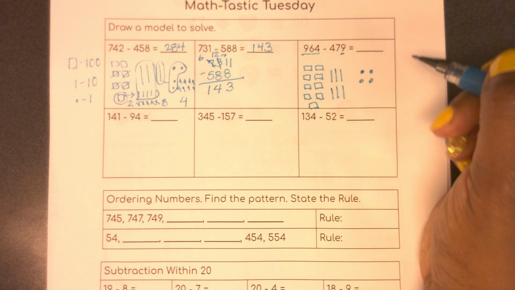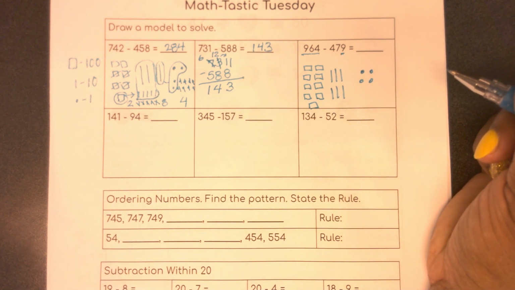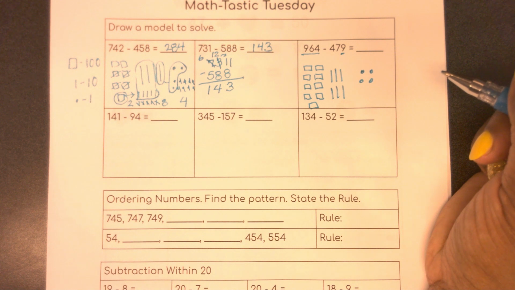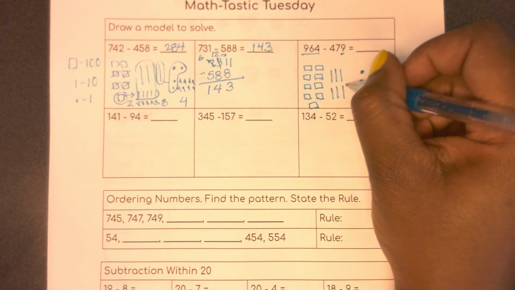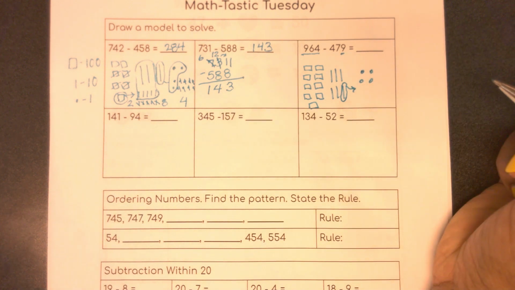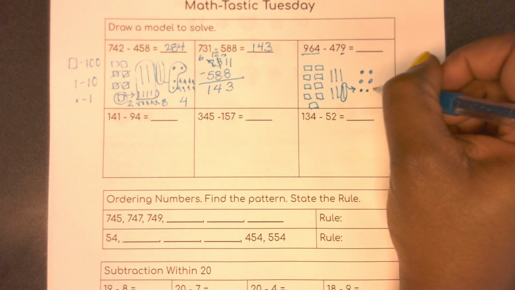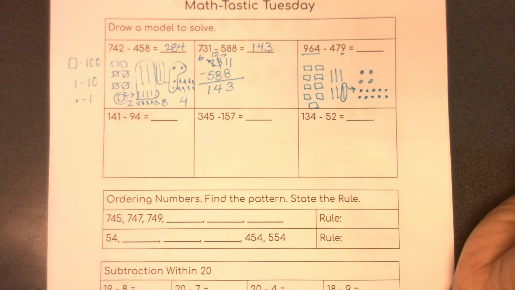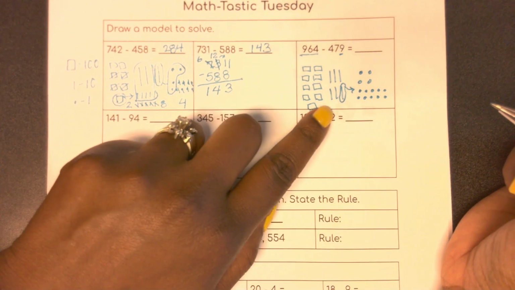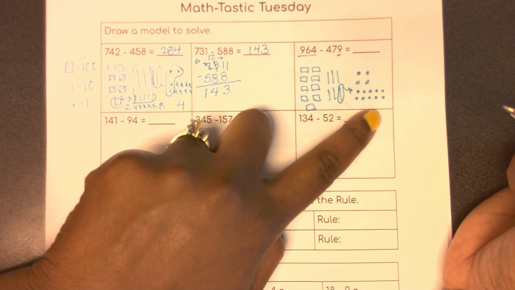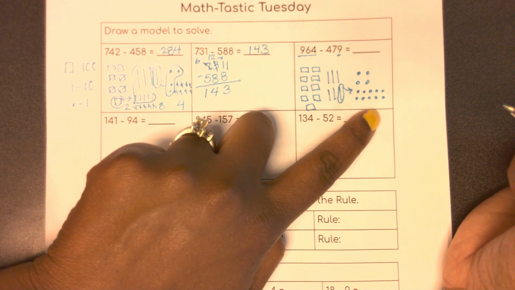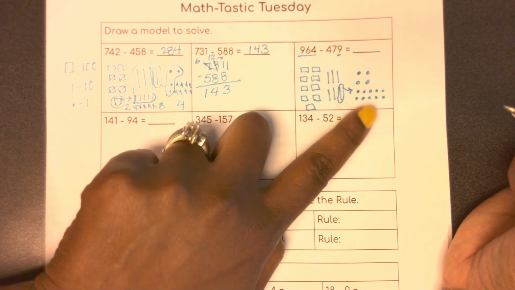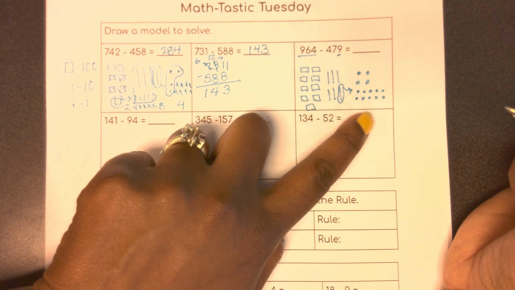Can I subtract 9 from 4? I only have 4 cookies. Can I eat 9? I cannot. So I have to take a 10 and move it here. Then I have 1, 2, 3, 4, 5, 6, 7, 8, 9, 10. So remember I had 60 here. Now I've regrouped it and I have 14. So I had 64. Now I have 50 and 14, which still equals 64. If you do 50 plus 14, that's 64.